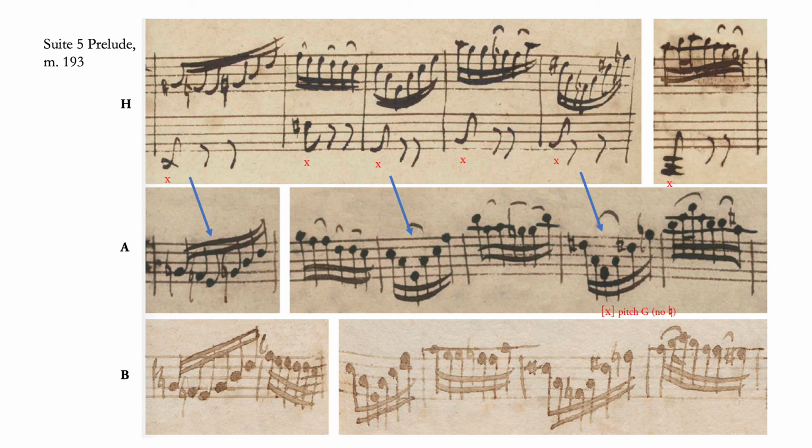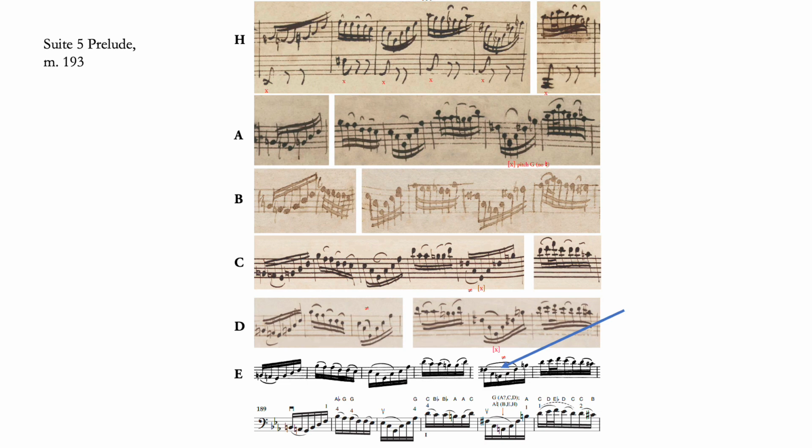How this note got corrected in source E is a mystery, and again shows the contamination of sources that took place during the century between the composition and the first published edition.